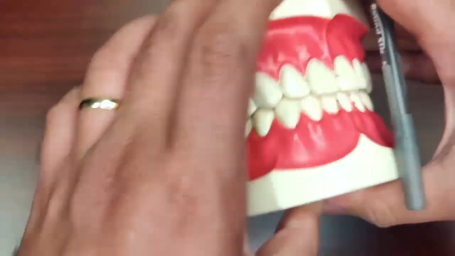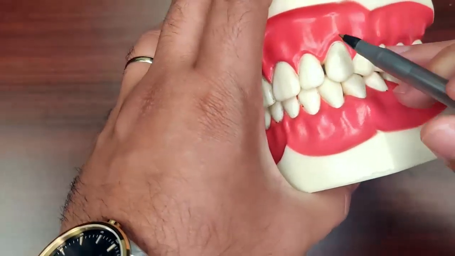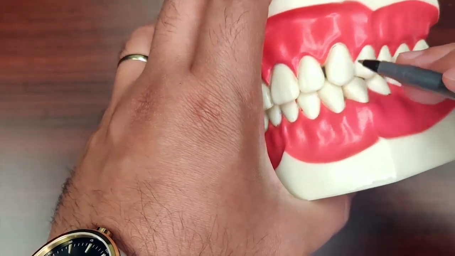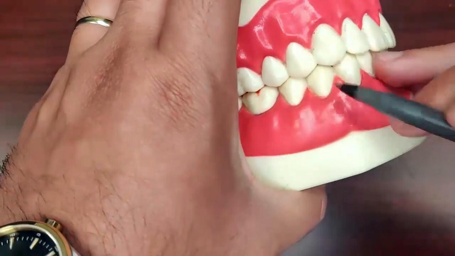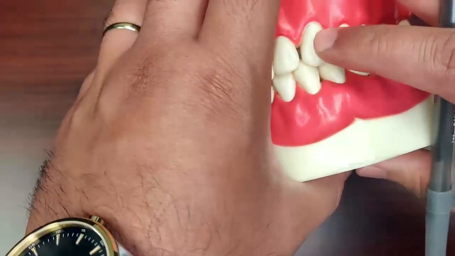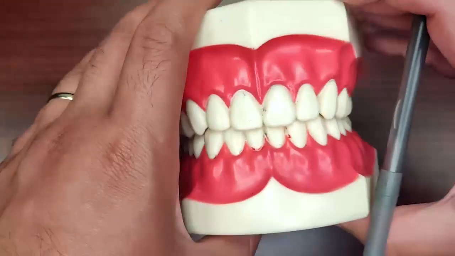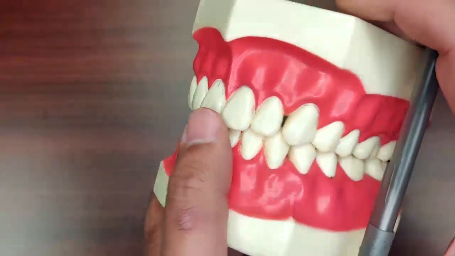Now, if the first molars are missing, the teeth that we use to classify the occlusion or malocclusion would be the canine relation. Basically, how the maxillary canine and the mandibular canine are in relation in terms of occlusion. Now, before we move over to the three classifications, class 1, class 2, and class 3, we should talk about what normal occlusion is.